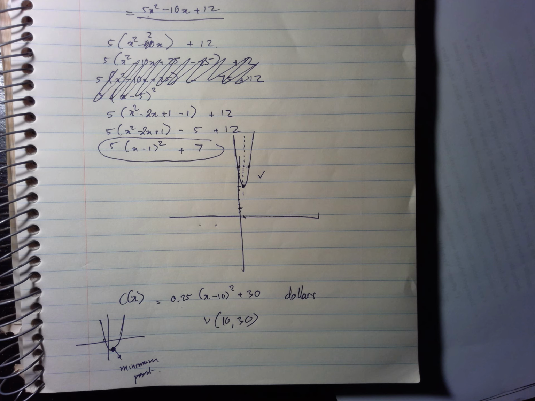I can say that, or you can say that to minimize his cost, Stephen has to draw 10 caricatures, or in order to get the lowest cost, Stephen must draw 10 caricatures. That's what I mean. To get the lowest cost, or to minimize the cost. Okay.